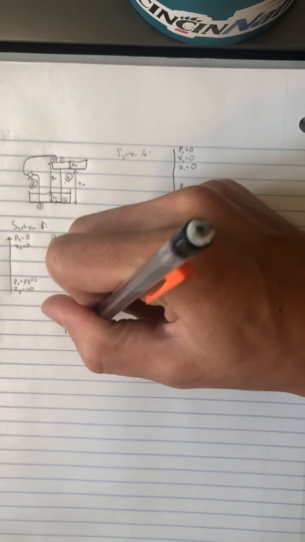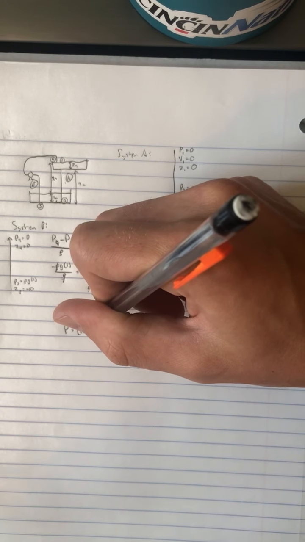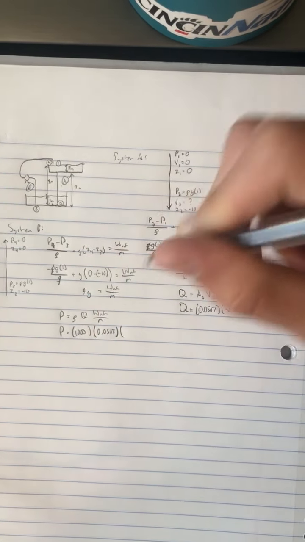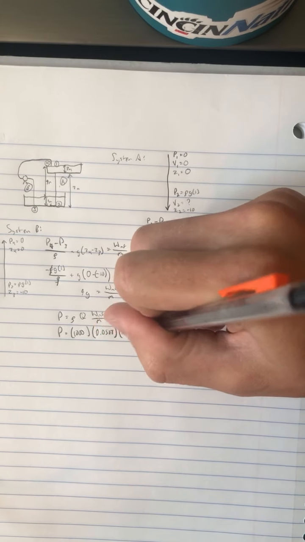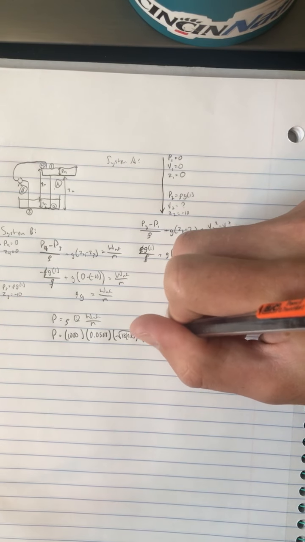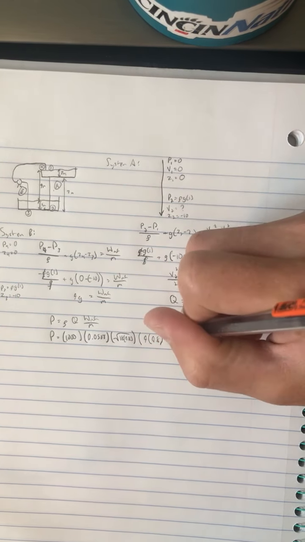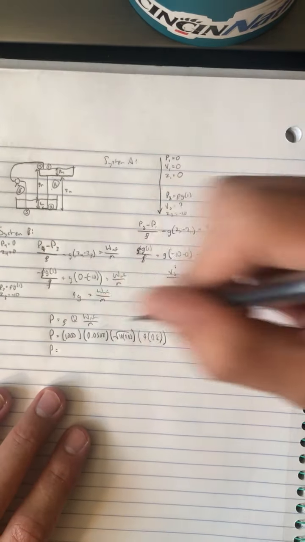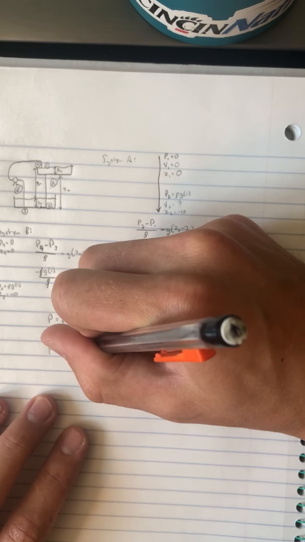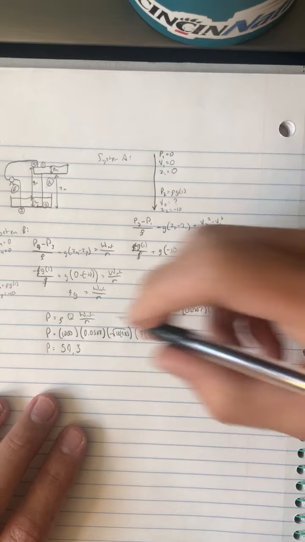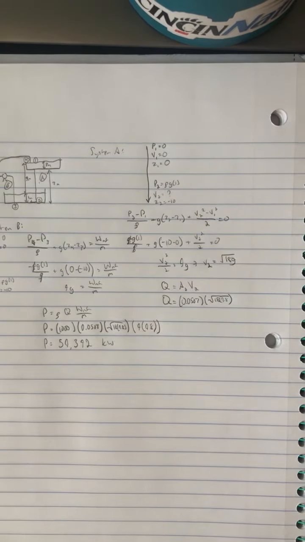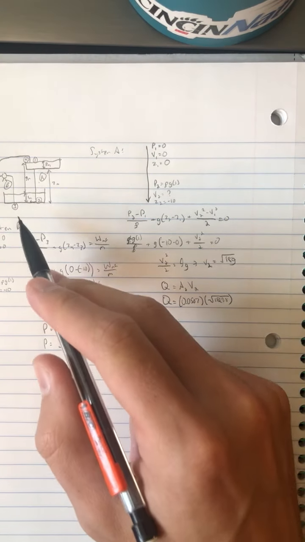That'll give us 1,000 kilograms per meter cubed, times 0.0507 for the cross-sectional area, then square root of 18 times 9.8, and then we finally have 9 times 9.8 for the non-flow work over mass. That gives us a power equal to about 59,392 kilowatts.